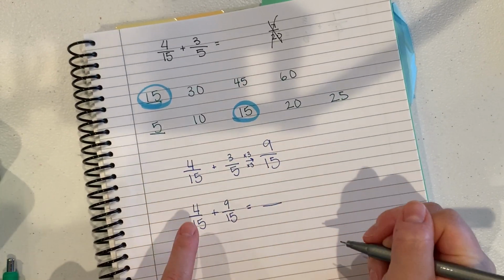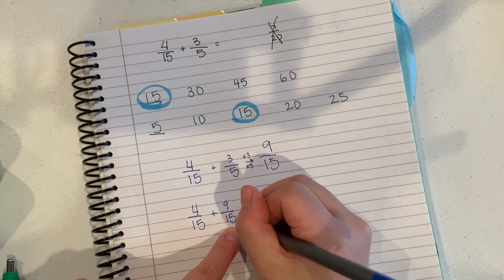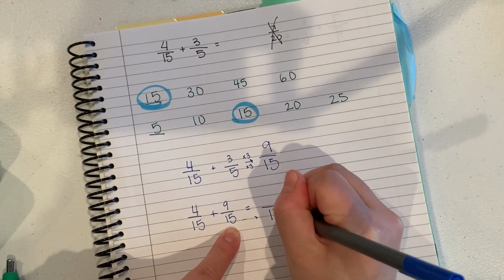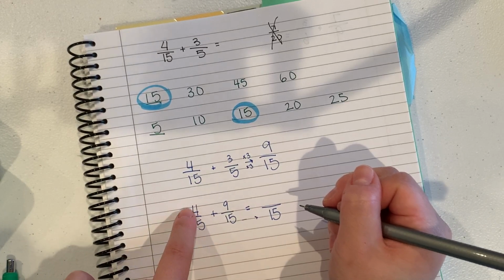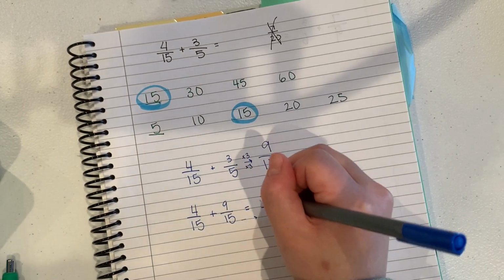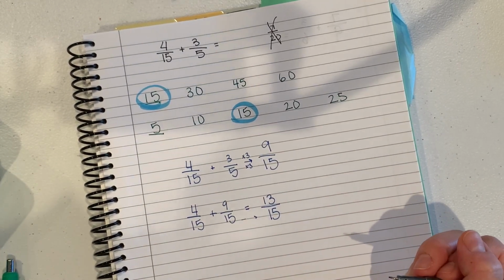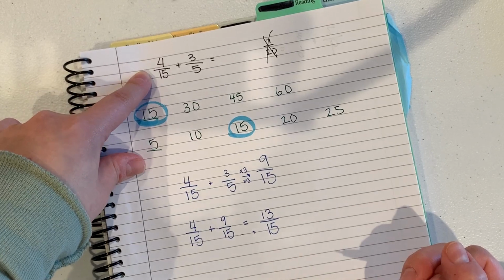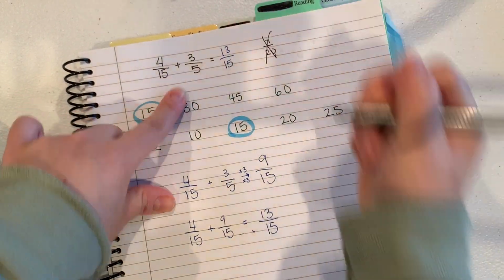Now, because I have the same denominator, I can drag over my denominator and add my numerators. I can just add across. So 4 plus 9 is 13/15. So 4/15 plus 3/5 equals 13/15.